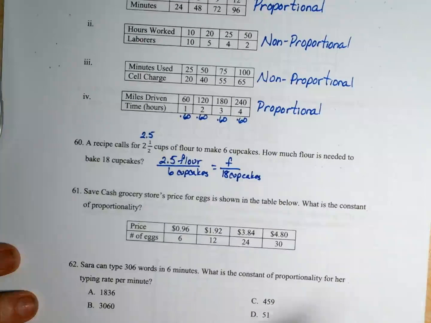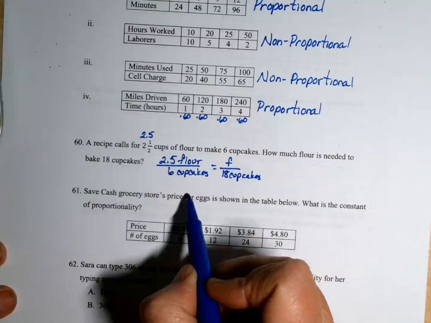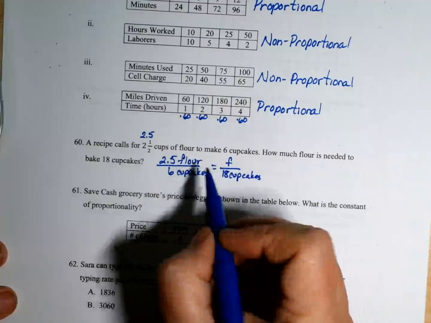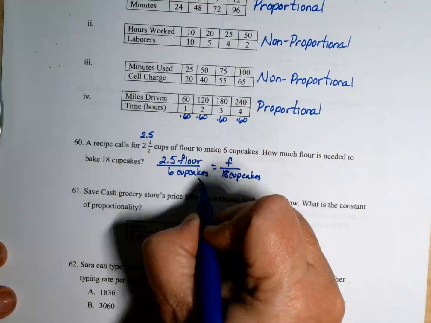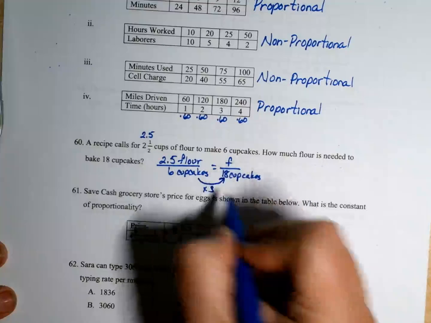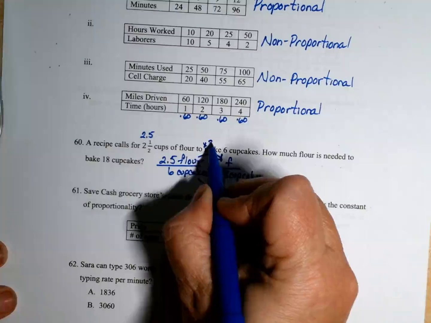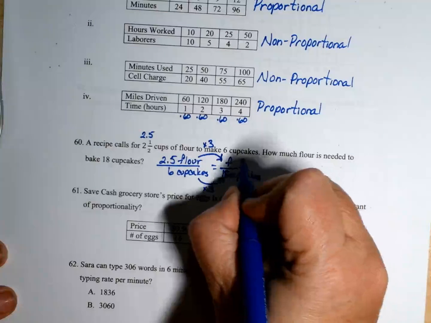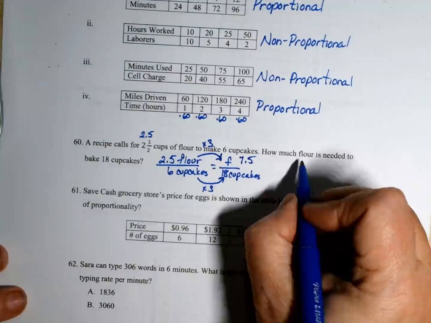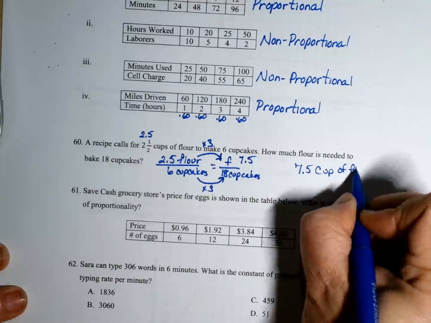Okay. So I can do this one of 2 ways. I can either cross multiply, or I can look here and how did I get from 6 to 18? Well, I got from 6 to 18 by multiplying by 3. So if I do that there, 2.5 times 3 is 7.5. So he would need 7.5 cups of flour.